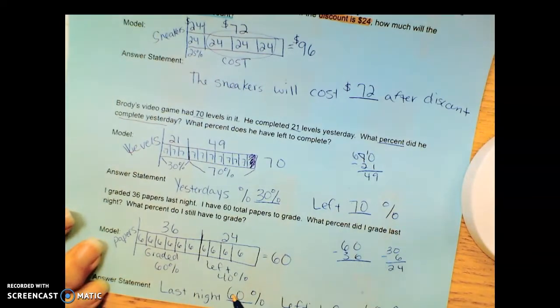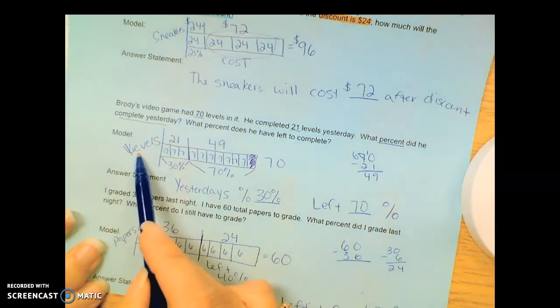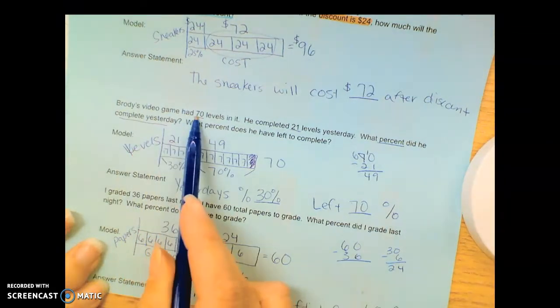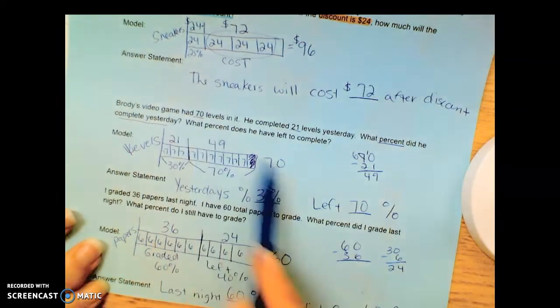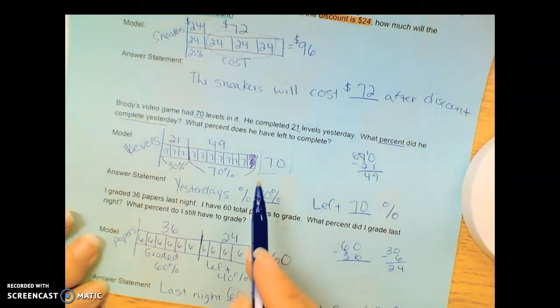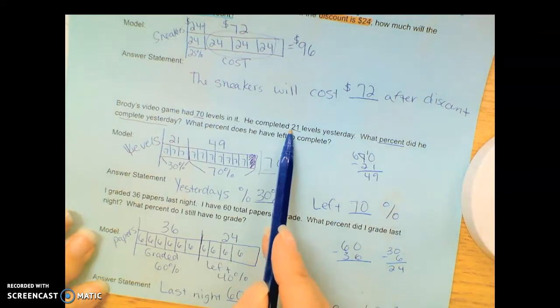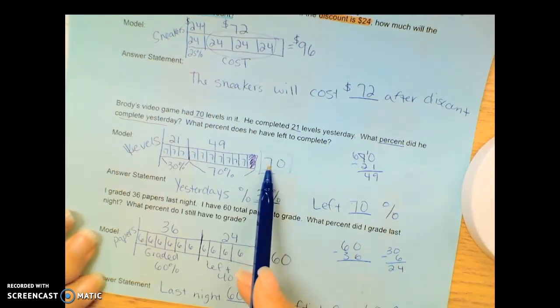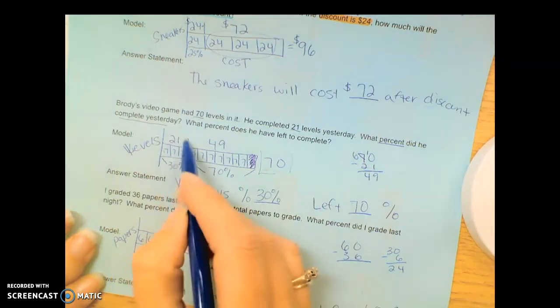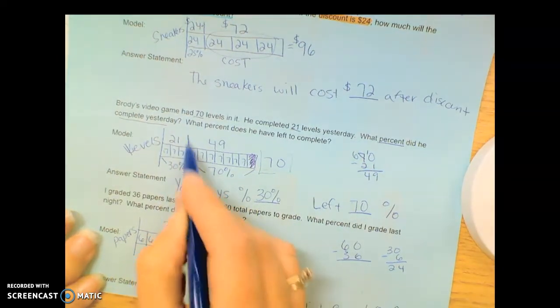Who or what is this about? It's about levels in a video game. So when I thought about the levels, I know that it has a total of 70. So I knew that that would go over here on the end. Then I knew he completed 21 levels yesterday. When I look at 70 and 21, I think 21's definitely less than half. So I just kind of drew a little mark right here.